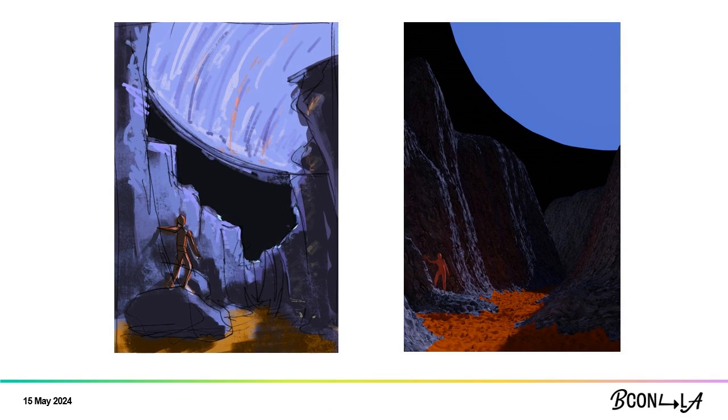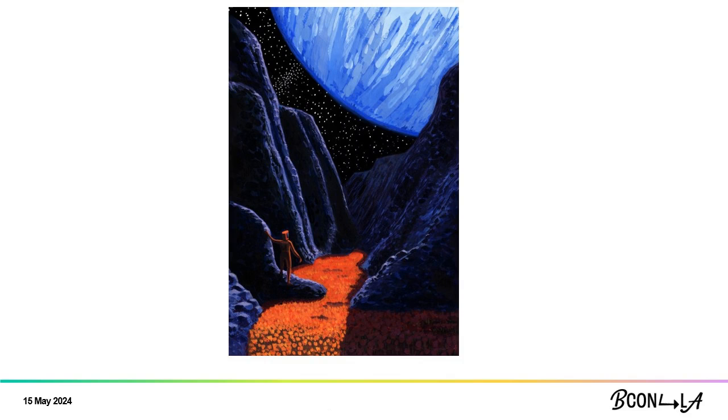So, naturally, time for another study model. It's very crude in terms of modeling and texturing, but I spent a lot of time tweaking the lighting to find the exact luminous quality I was imagining. And here's the finished painting.